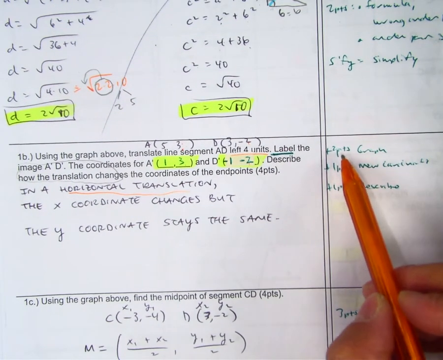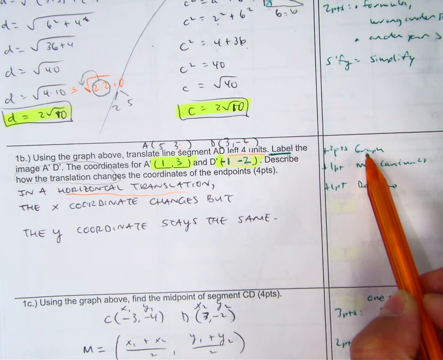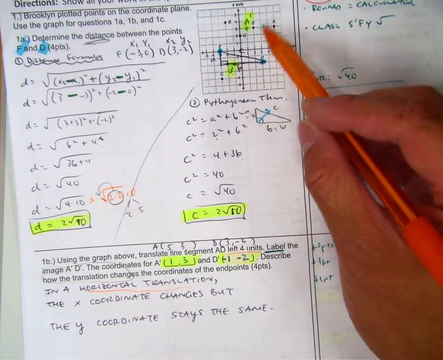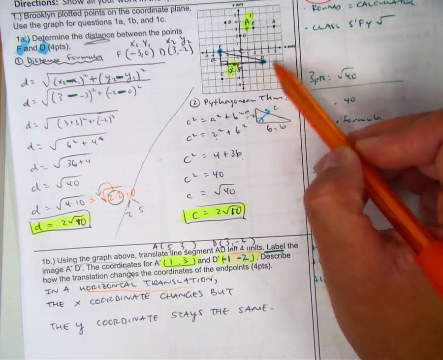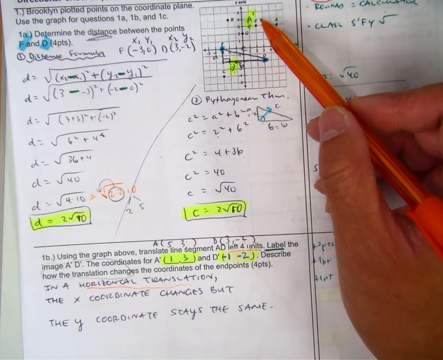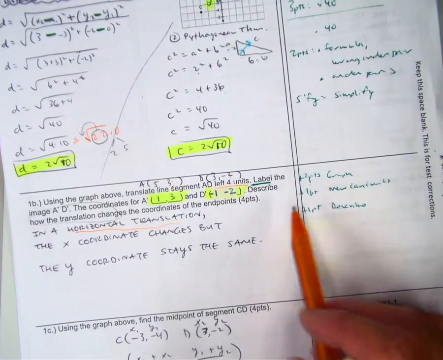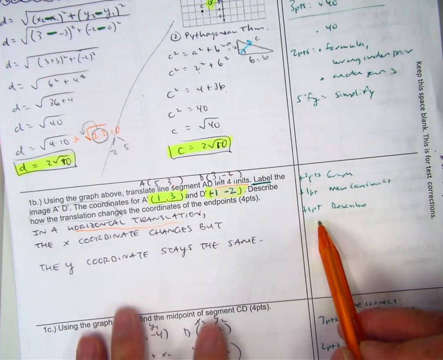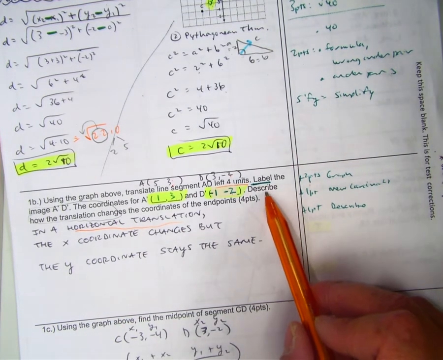I awarded points out of 4 points. I gave you 2 points for the correct graph. The reason why a correct graph is important is because it gives you a strong visual of what's happening, right? So if you just moved them over there and you have some points there, I gave you 2 points. If you wrote down the new coordinates correctly, that was 1 point, and if you can describe it, that was another point. Probably the most missed part was describe.